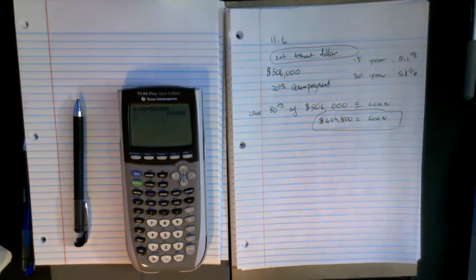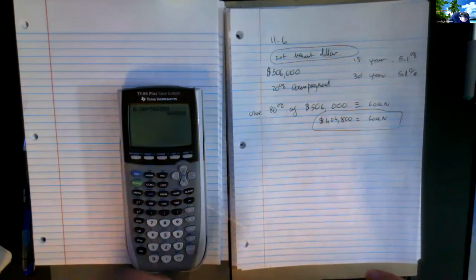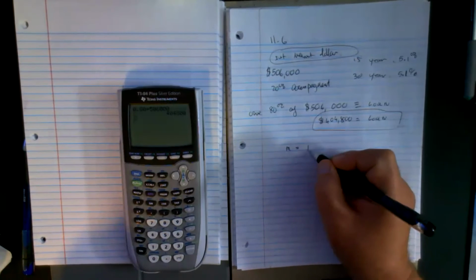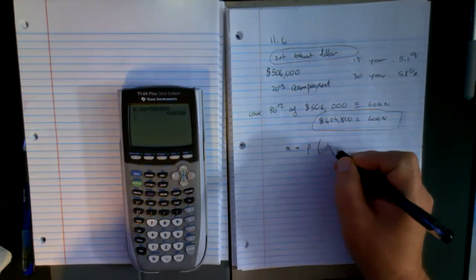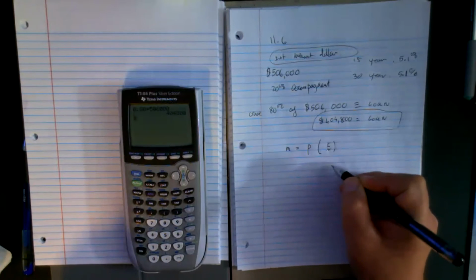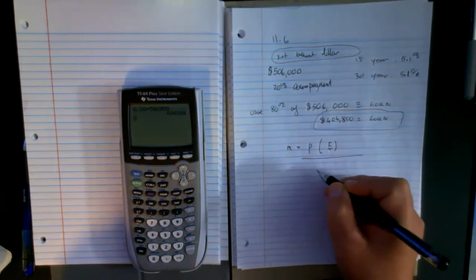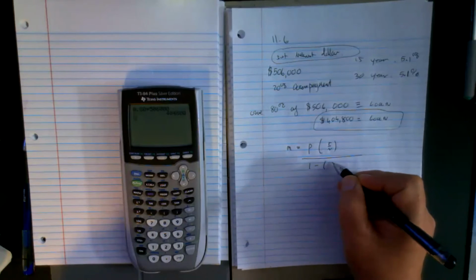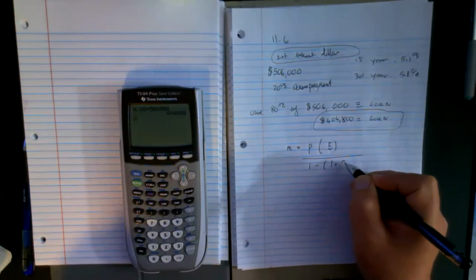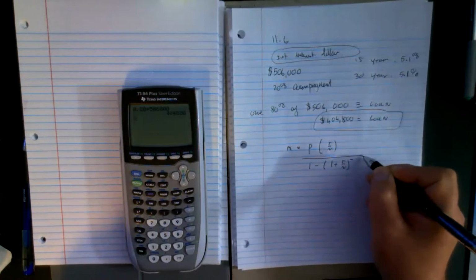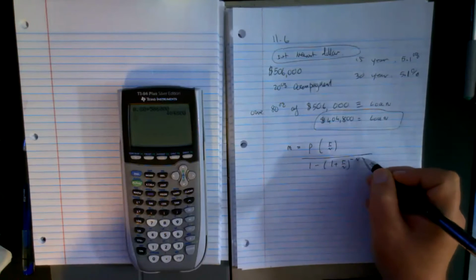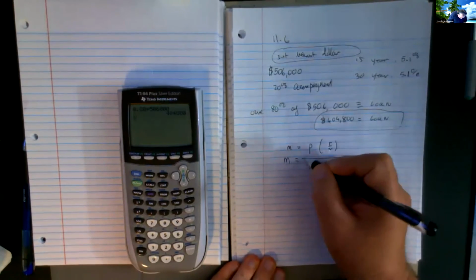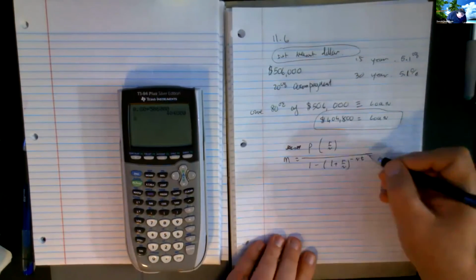Tell me, it's M equals P, parentheses R over N, end parentheses, all over 1 minus parentheses 1 plus R over N, end parentheses, to the power of negative NT. Okay, I kind of sort of knew what was coming. I'll put some brackets around that.